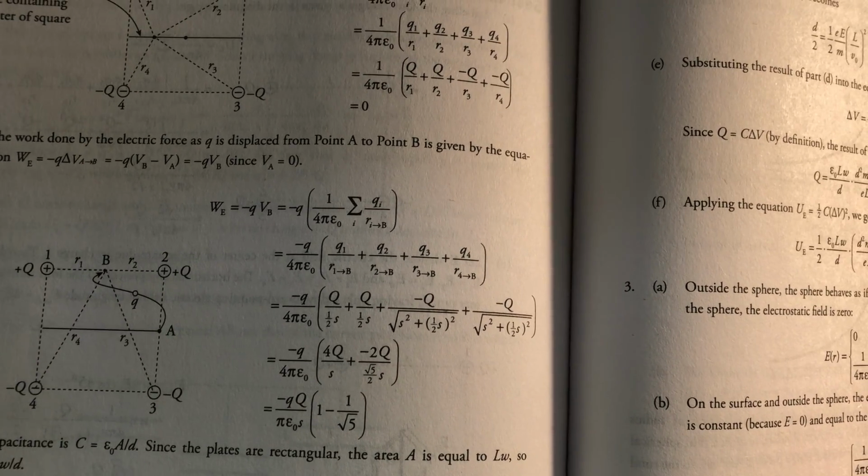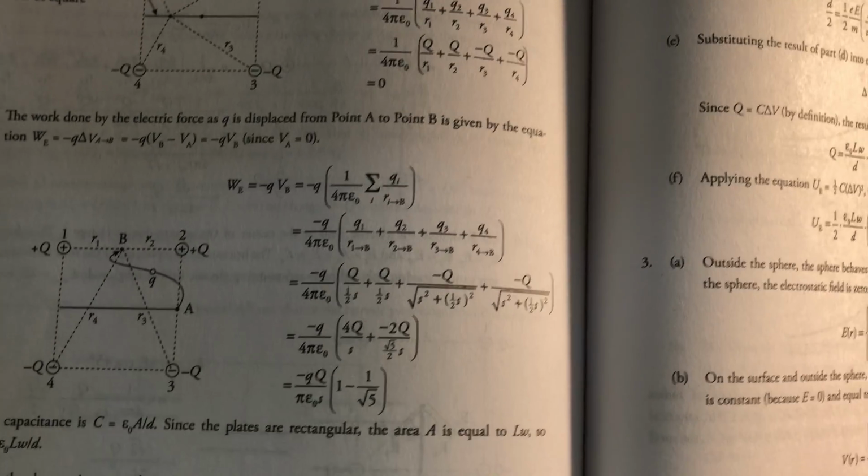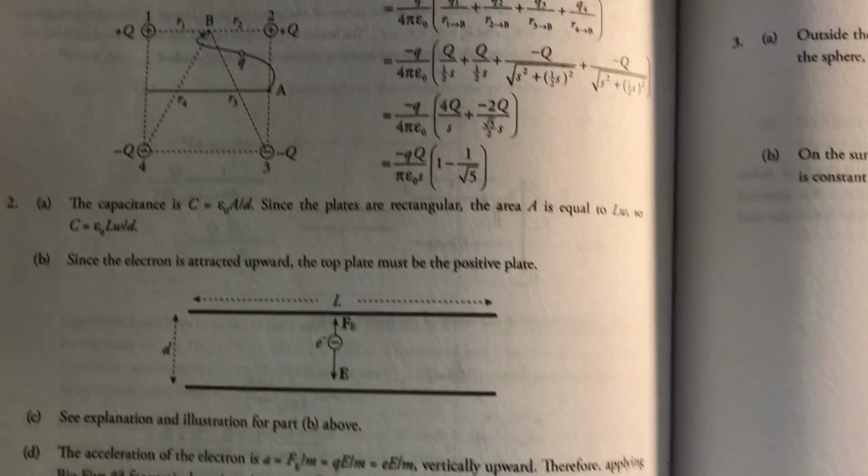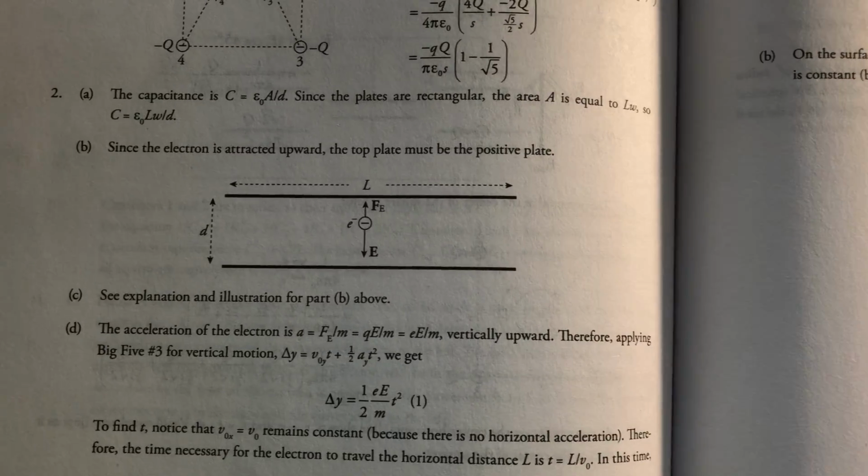So if you need the answer, it is there. Okay, I'm just going to move on to capacitance.